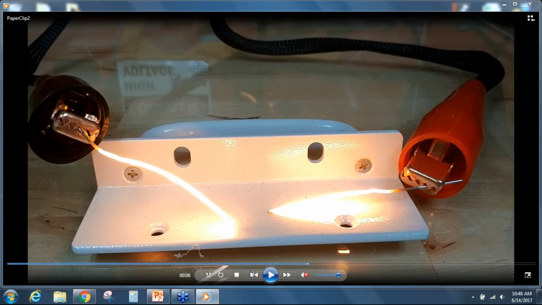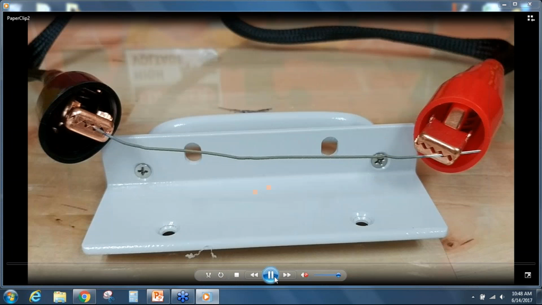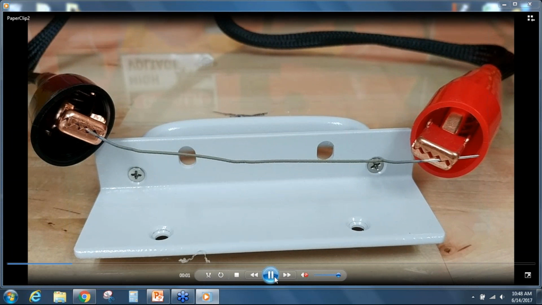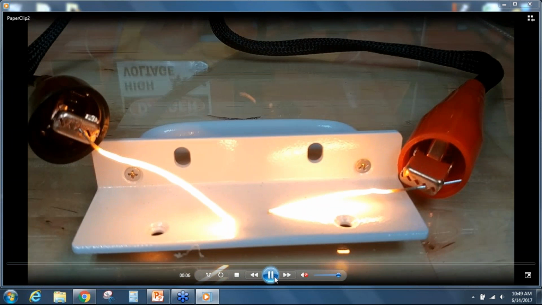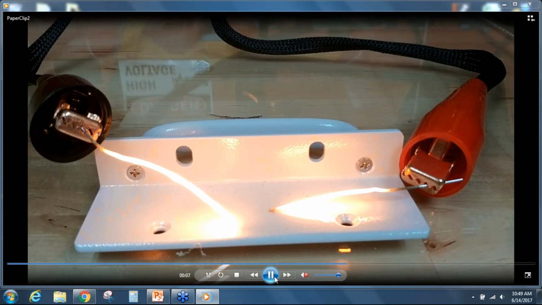Again, I like to rerun this really quick to show you the effects of applying 25 amps of current to a single paperclip. Now the resistance initially might have been something, but now it has opened up. So this is an open circuit, and this is what a ground bond failure would indicate in your product.